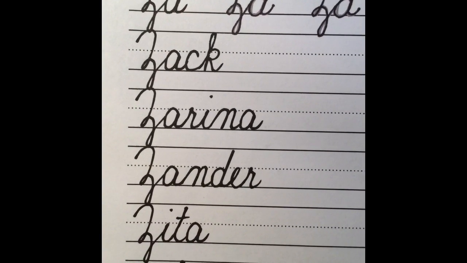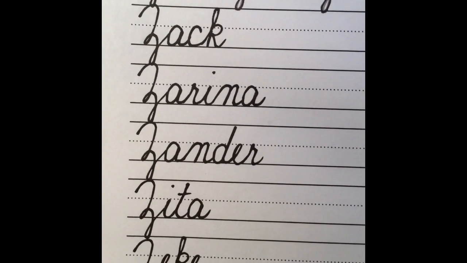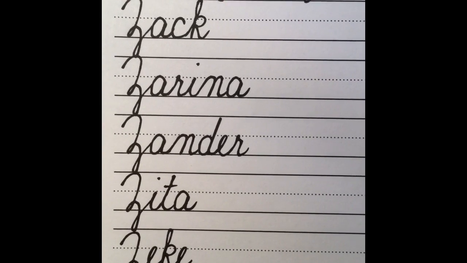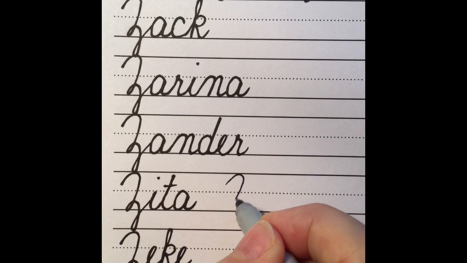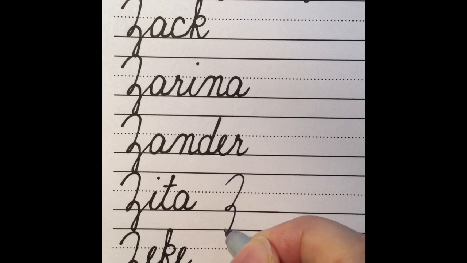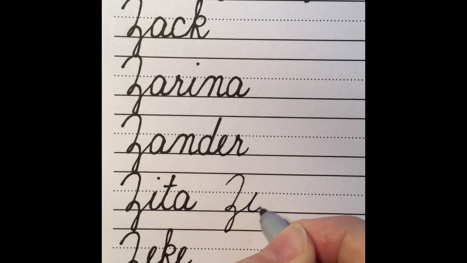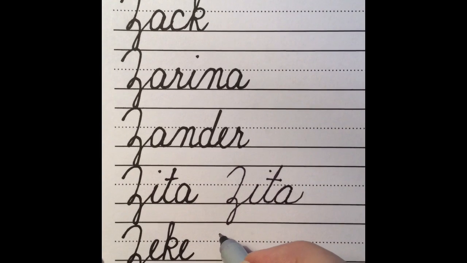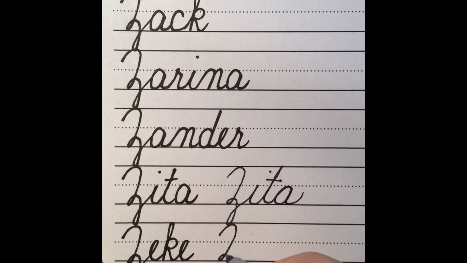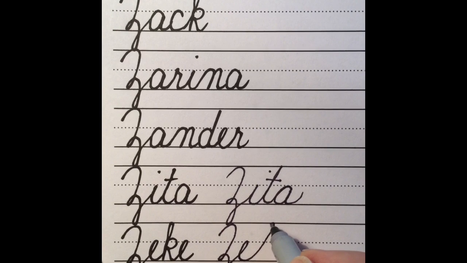Go ahead and trace those, paying attention to your connectors, especially with the Zeta, where we have to turn that into an undercurve to get it to connect properly. Same is true with Zeke. If you can fit the words on more than twice, go ahead and write them extra. Have some extra practice with the Z's.